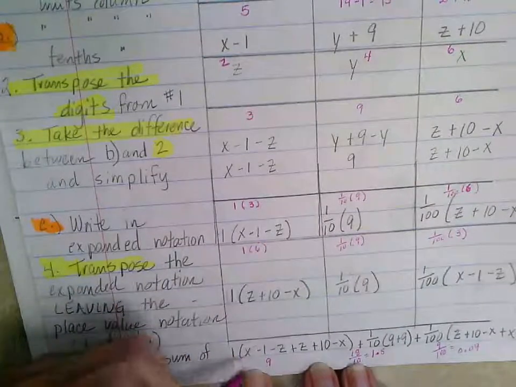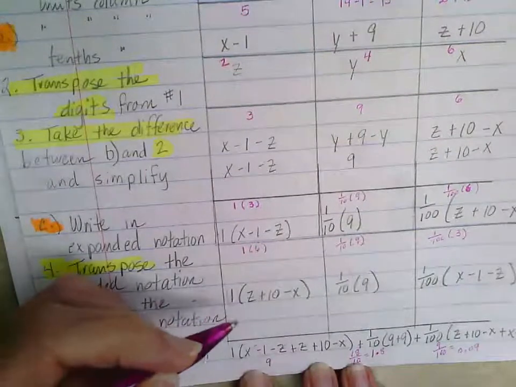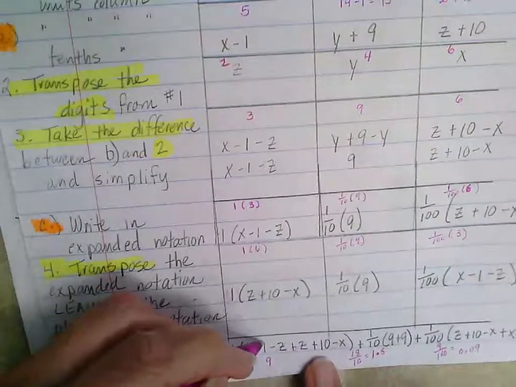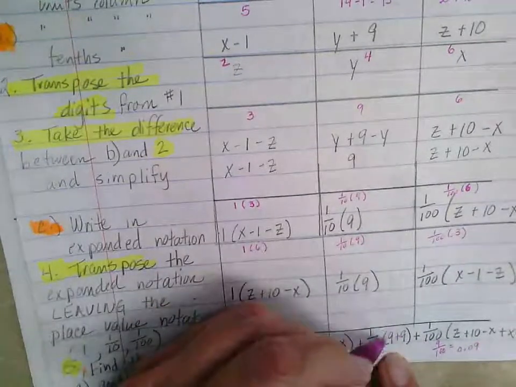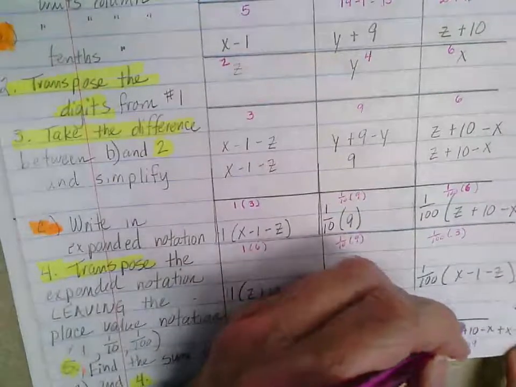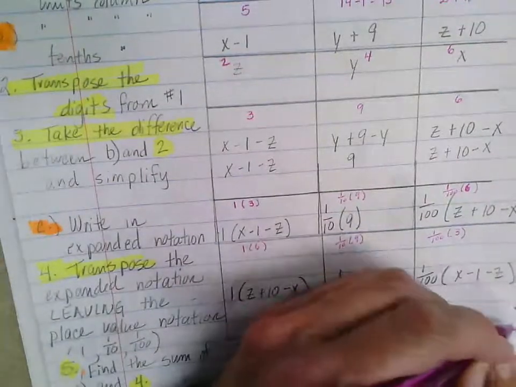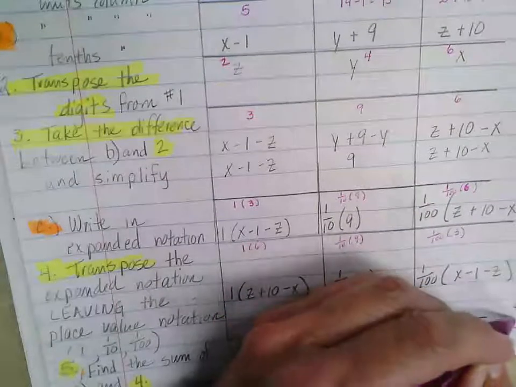So right here you can see I'm going to have a lot of things that are going to cancel out. My X's are going to cancel, my Z's are going to cancel, and I'm going to be left with negative 1 and 10. Right here when I added, I got the 18. And over here my Z's are going to cancel, my X's are going to cancel, and I'm left with 10 minus 1.